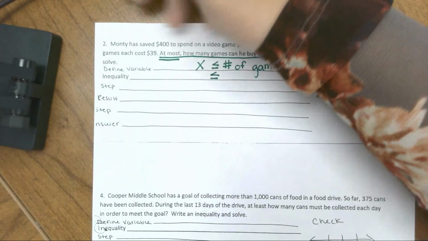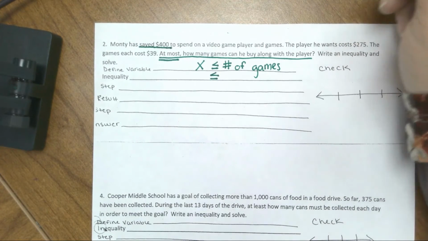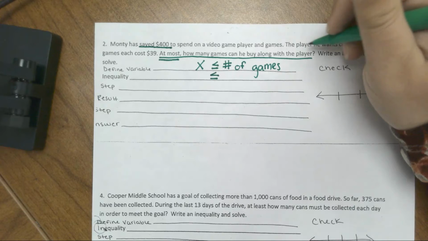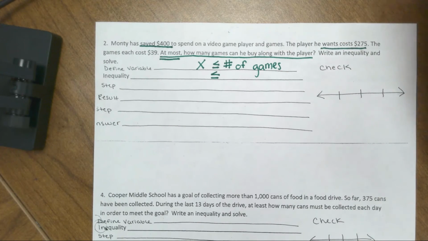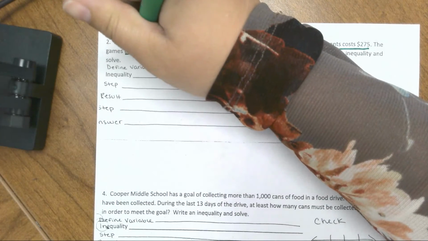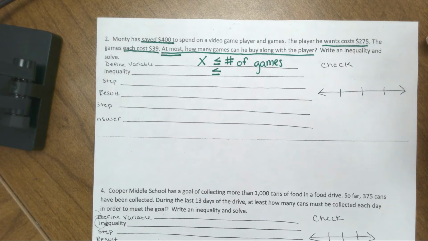So we know Monty has saved $400 to spend on the video game player and games. The player he wants costs $275. The games each cost $39. Okay, so let's think about it.